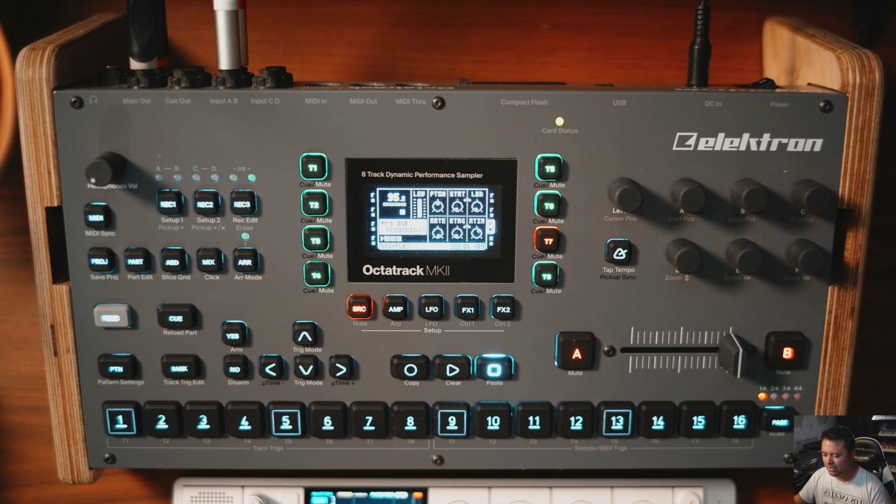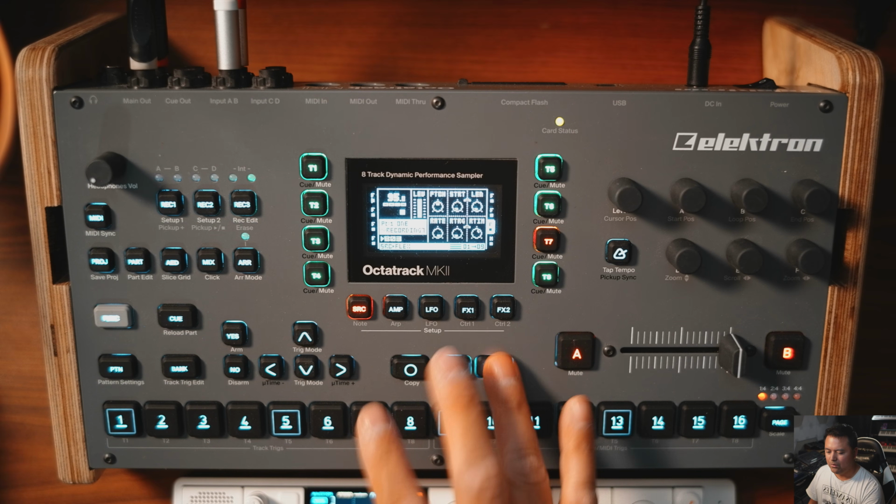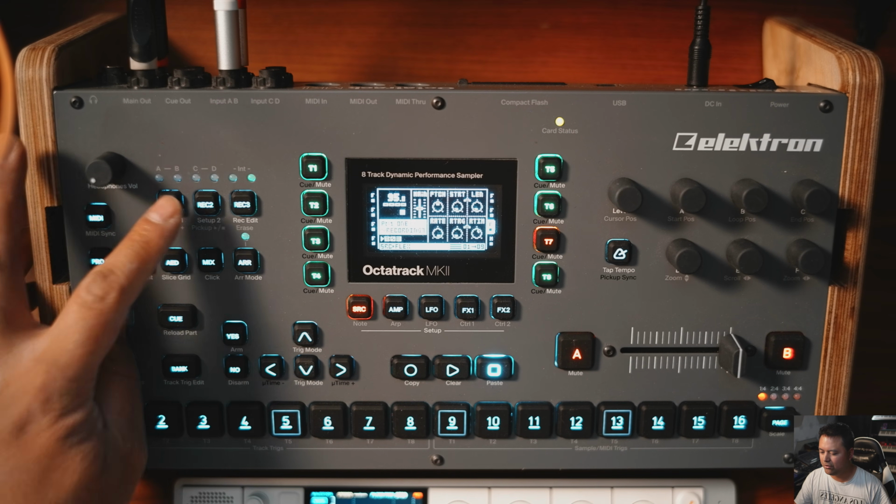It's come to my attention that the first video I made on sampling on the Octatrack is too long. So we're going to try this again and make it quicker. Here we go. Okay, I have this beat. Sounds like this. It's great. It's an amazing beat.